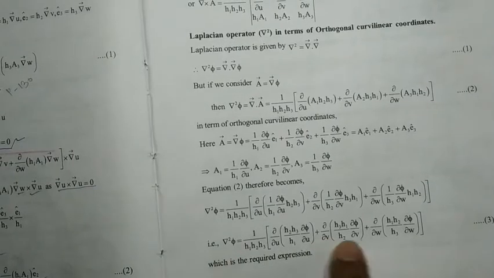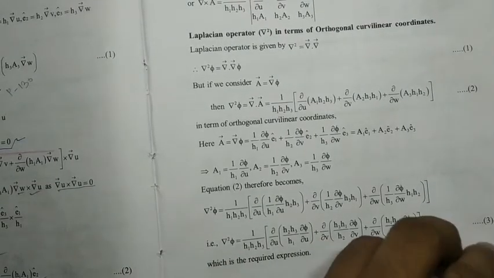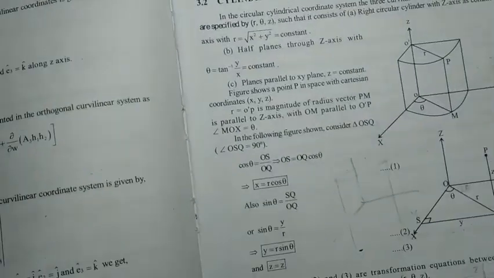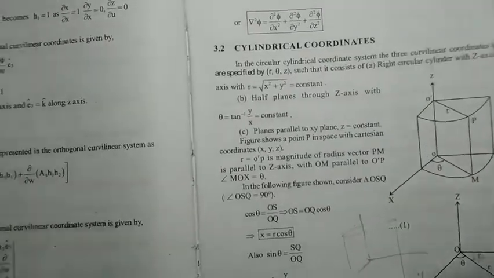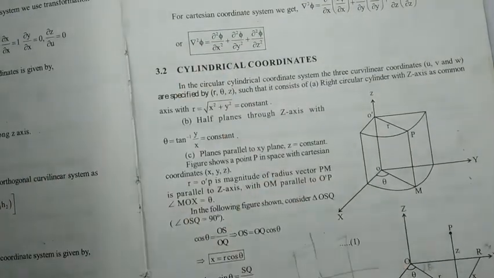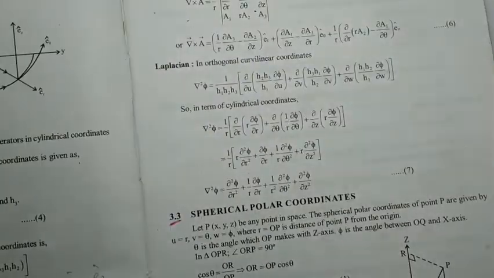This is the required general expression if we consider orthogonal curvilinear coordinates. From those expressions we can derive the gradient, divergence, curl and Laplacian for Cartesian coordinates, cylindrical coordinates, and spherical polar coordinates.